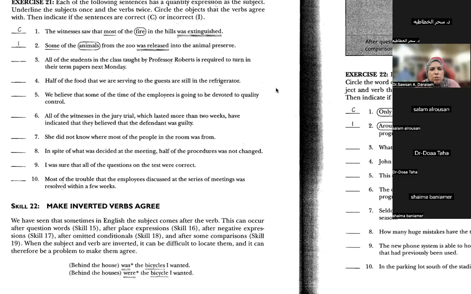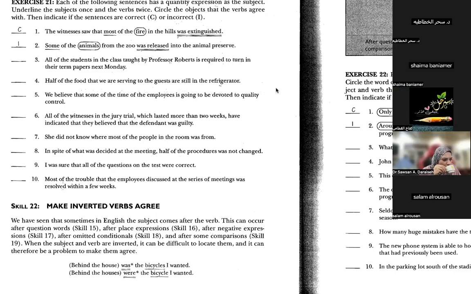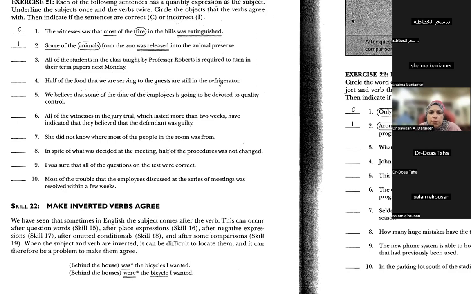Let's do either 9 or 10 now. Who wants to do one of these? Yes, Dr. Shayma Bani Amir. Okay. Number 9: I was sure that all the questions on the test were correct. I think it is correct because I am sure all the questions are plural. So where plural, this whole sentence is correct.